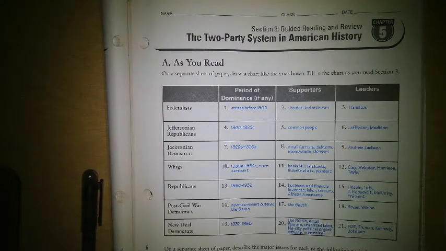You could write down James Madison if you wanted to. But I'm pretty confident you guys can remember who the leader of the Jeffersonian Republicans were. Thomas Jefferson, right? Simple enough. Hopefully that keeps the same.